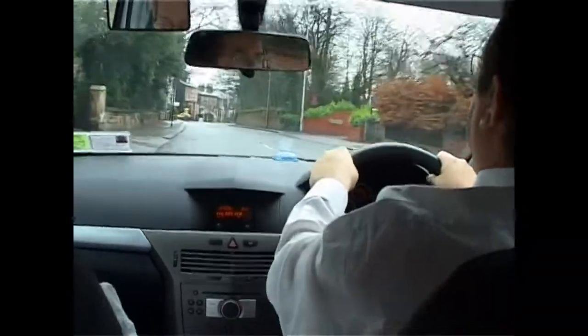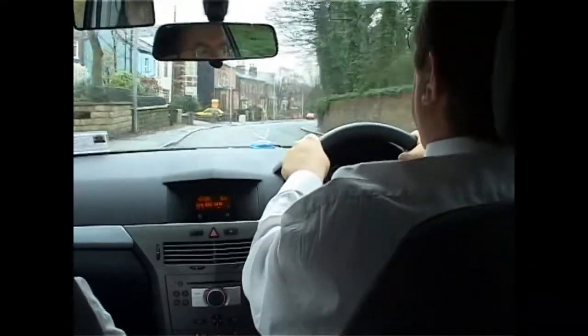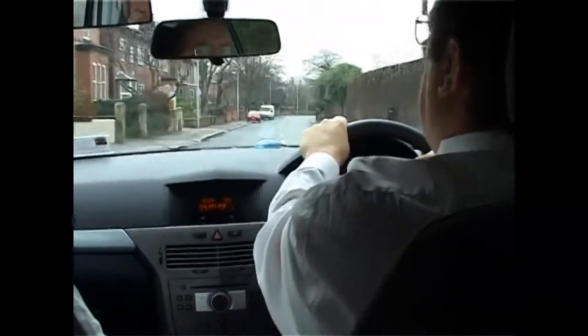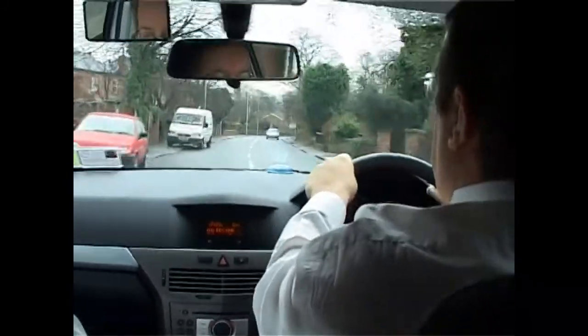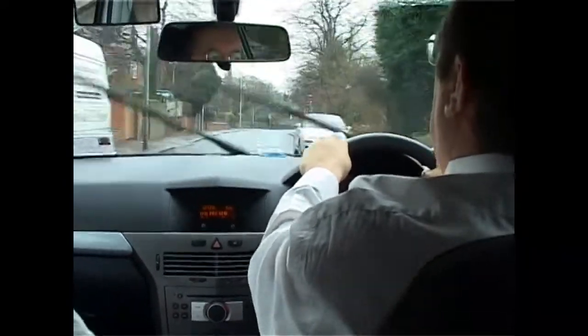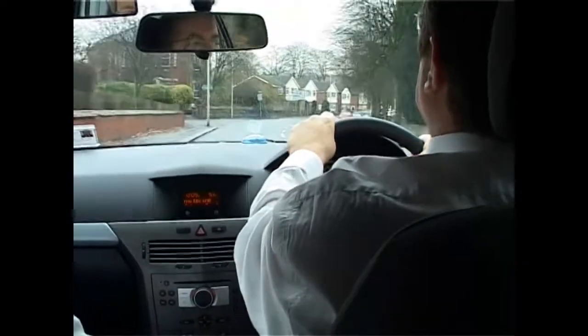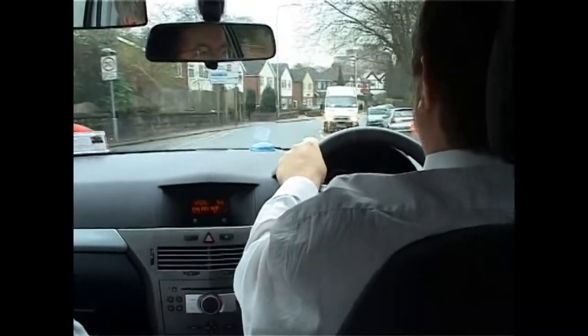Now, we're going to come to a set of traffic lights shortly, where we're going to be turning left. And there's a pedestrian crossing linked to that junction. It's what's called a combination light, a combined pedestrian crossing and junction. The one thing you don't get with those are the zigzag lines painted on the road surface.